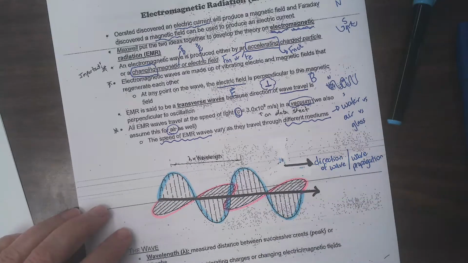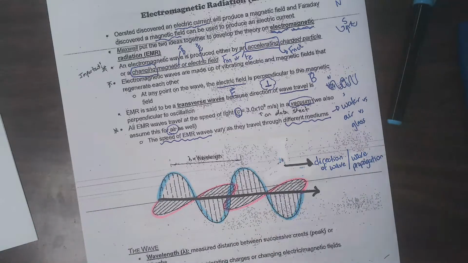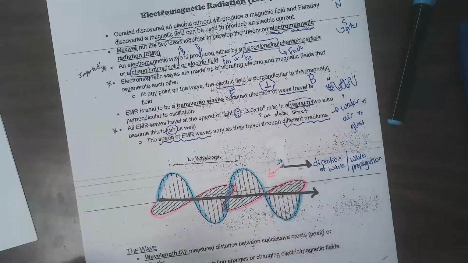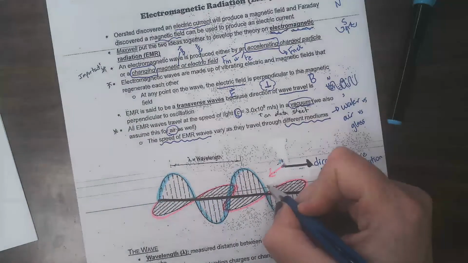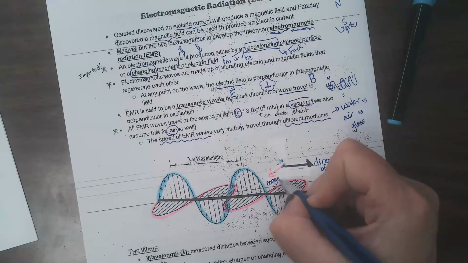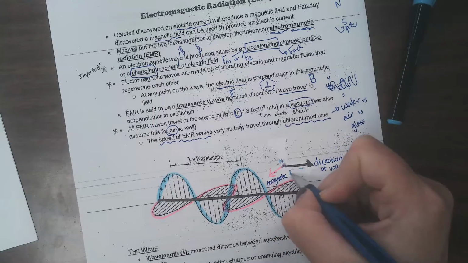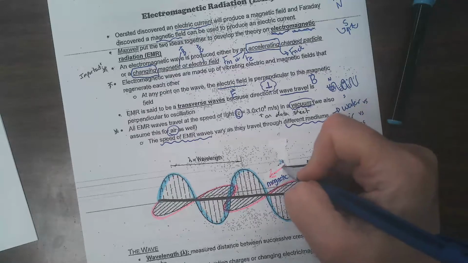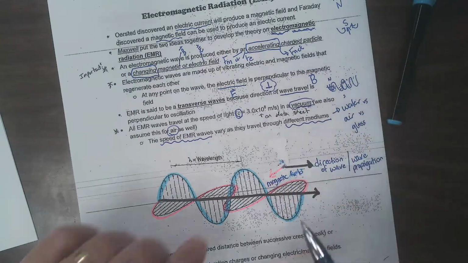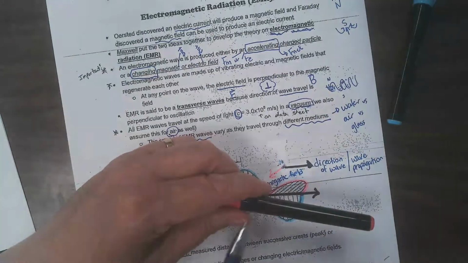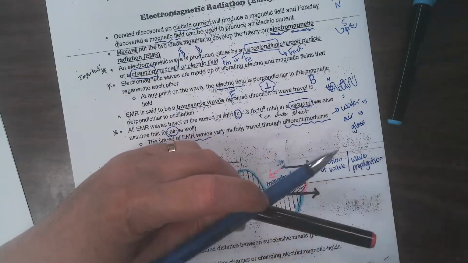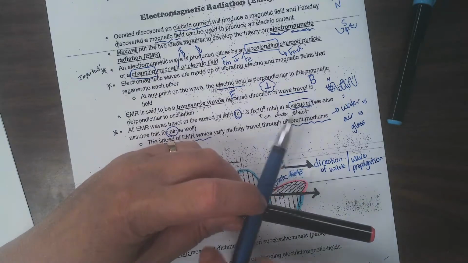And we can see that this one here, this in and out motion here, we could call this our magnetic field. Again, this is because it's perpendicular to the direction. So the direction is going like this, and the magnetic field is going like this. So we get our 90 degrees or our perpendicular.